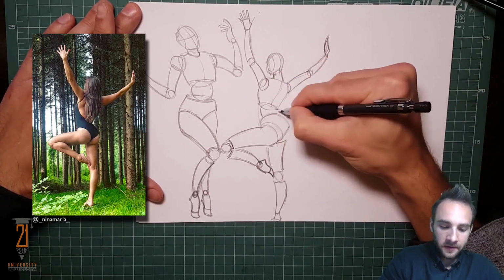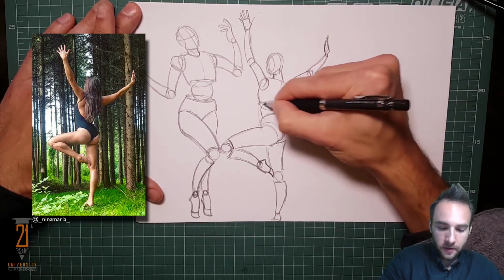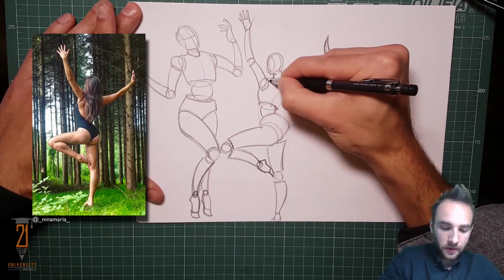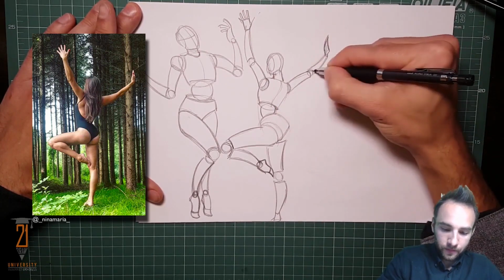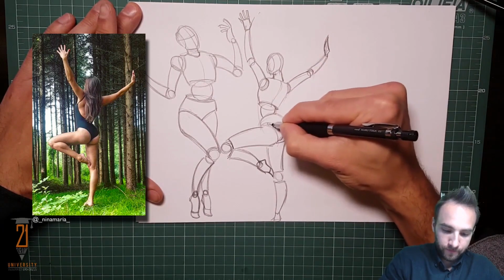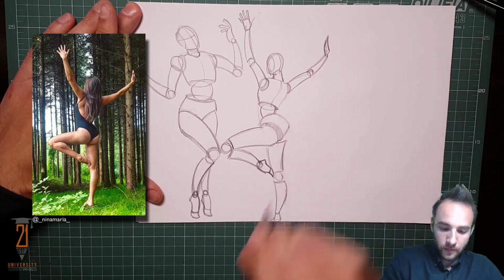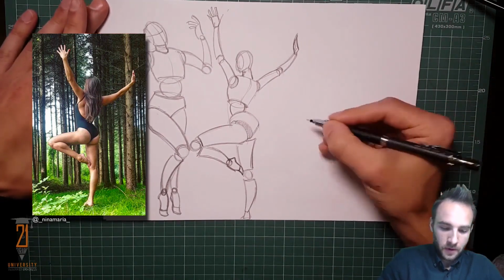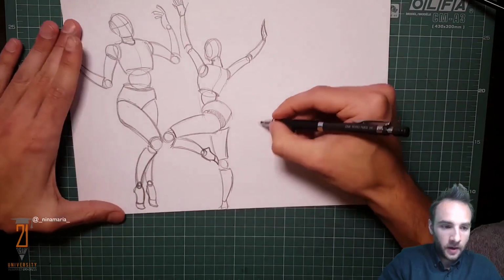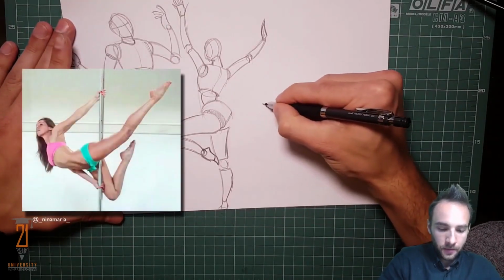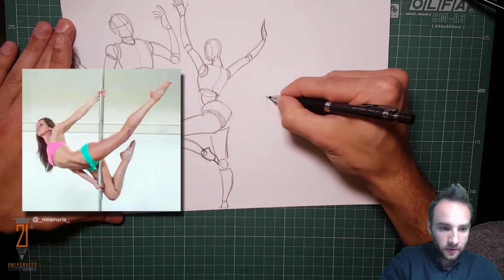Oh yes, and then the ball we can add over here for the center axis point. Alright, and then for the last one. Cool, okay, so let's start off with the torso.